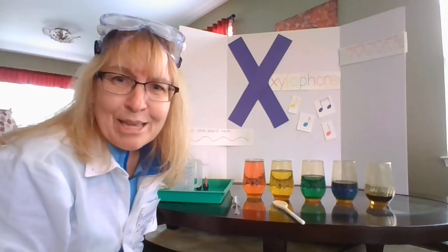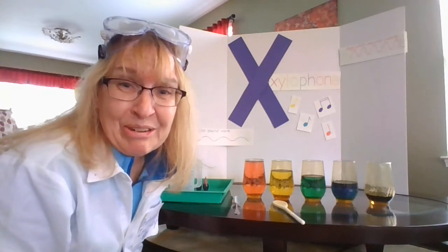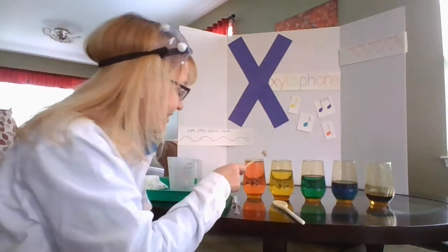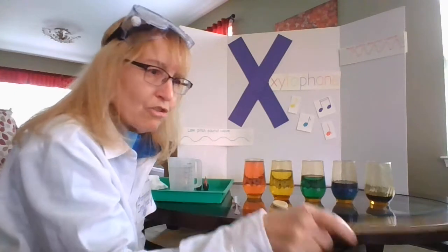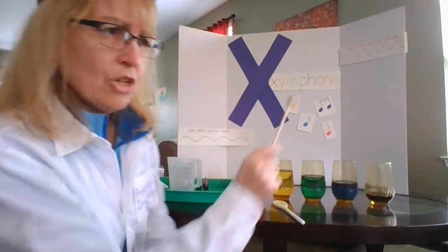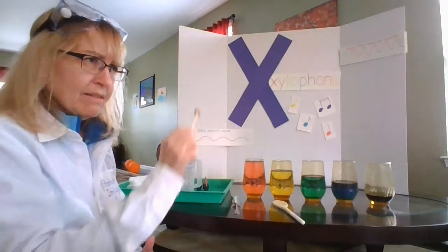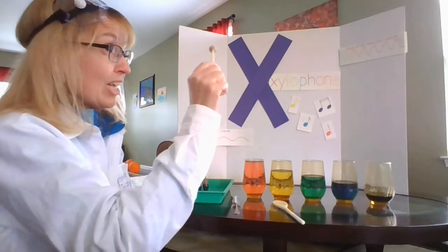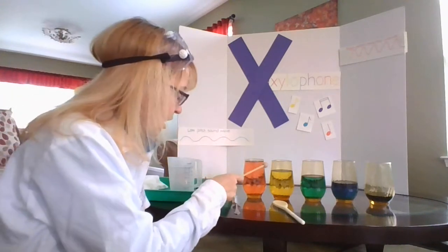Should I see if I can play Twinkle, Twinkle, Little Star? Okay, let's see if it sounds like a song. It might, I don't know. I'll start with the low one because I started with the low one on my xylophone. Remember, I started with the low one. Then I had to go up to a higher one because that's how the notes go in Twinkle, Twinkle. Okay, let's try it.